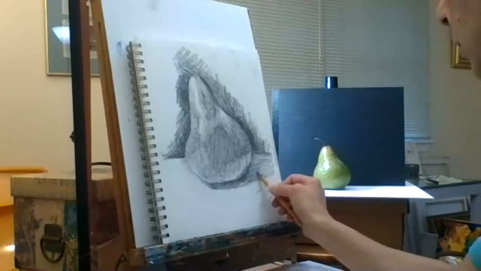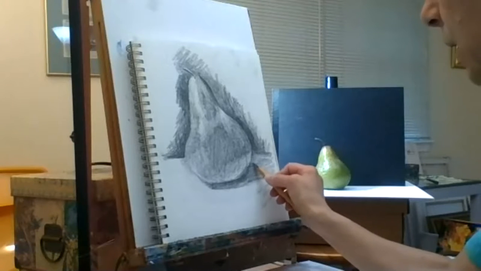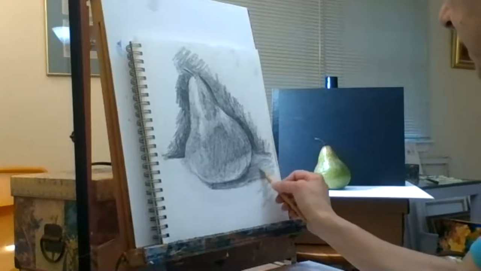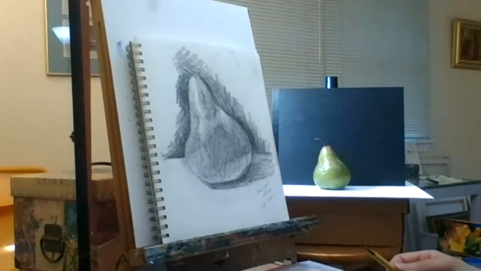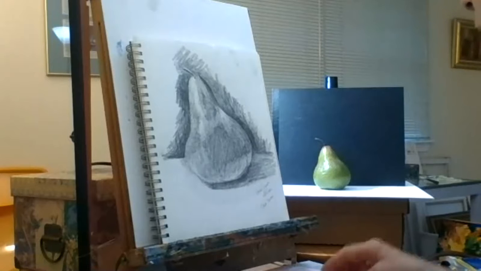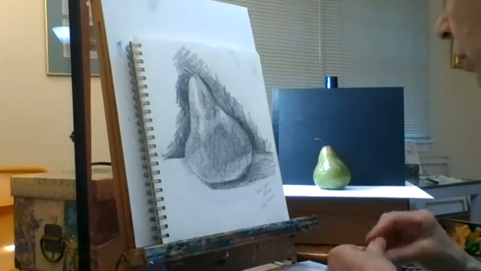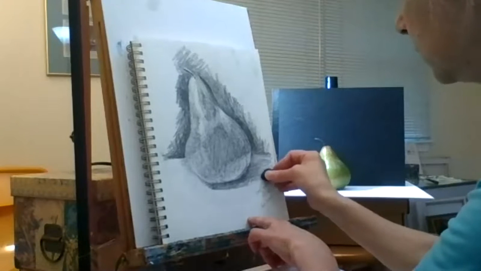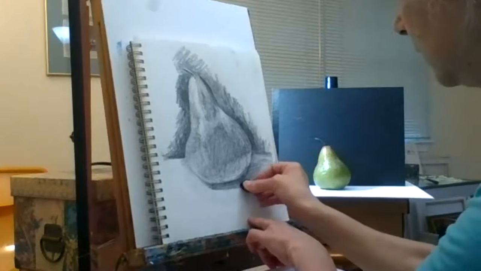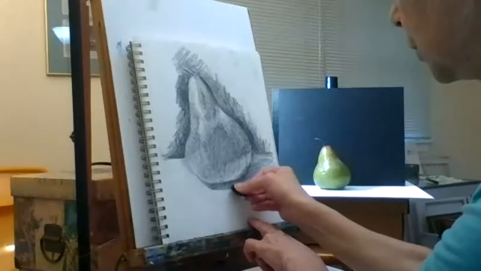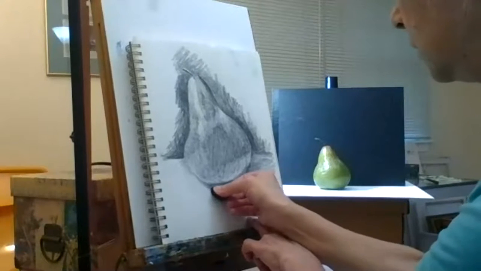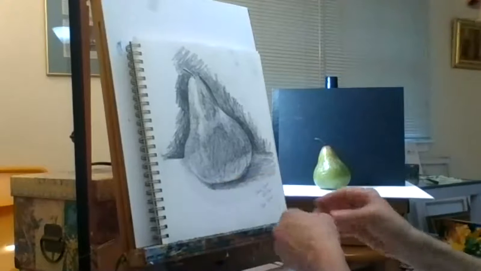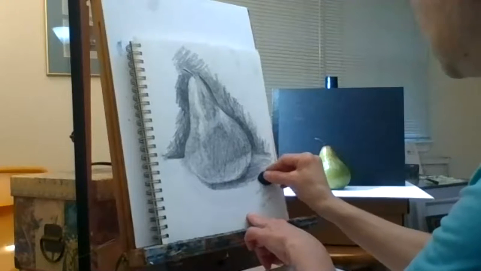One important thing with the shadow is that as it goes away from the object, then it should get a lot smoother on the edge. If it's closer to the object, then it's okay to have a sharper edge to your shadow. You can smoothen the edge with your kneaded eraser.